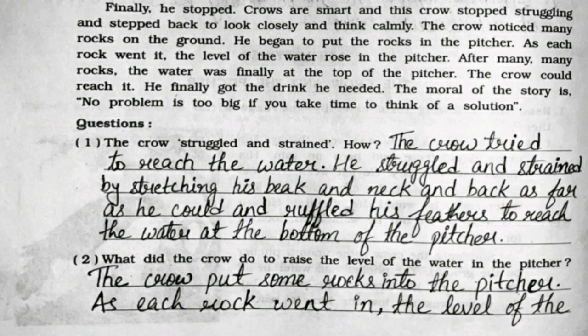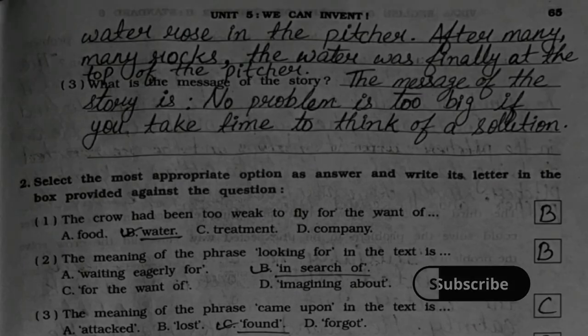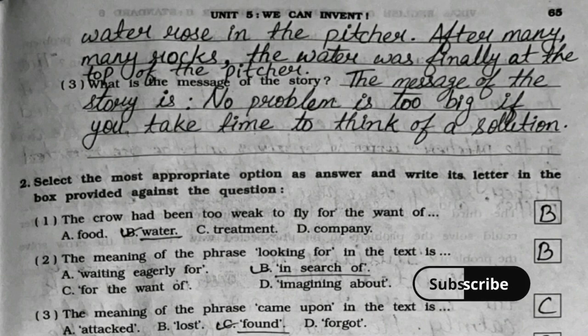Second one, what did the crow do to raise the level of water in the pitcher? The crow put some rocks into the pitcher. As each rock went in, the level of the water rose in the pitcher. After many rocks, the water was finally at the top of the pitcher. Third one, what is the message of the story? The message of the story is no problem is too big if you take time to think of a solution.